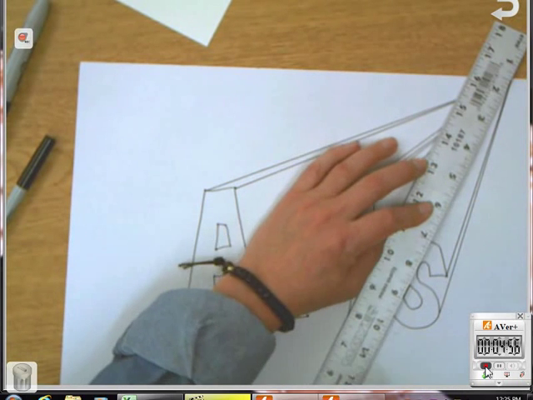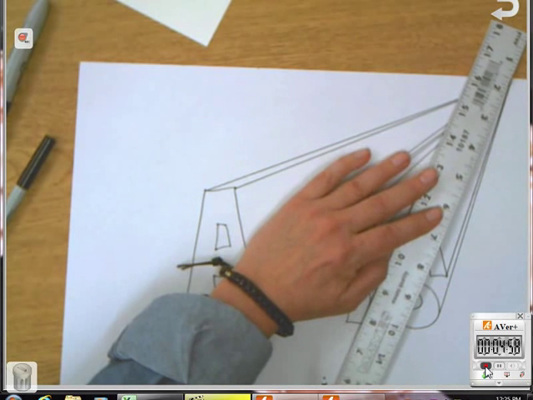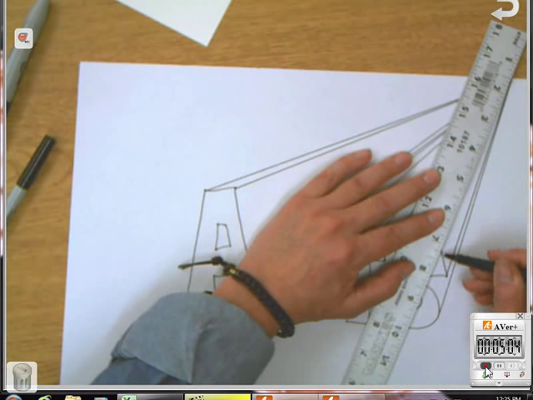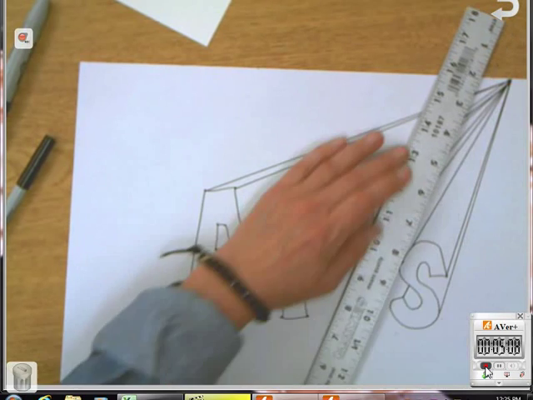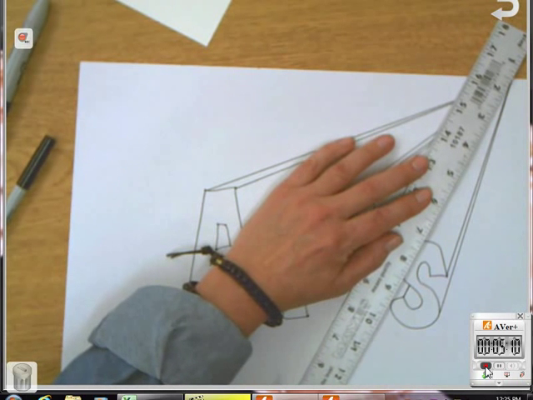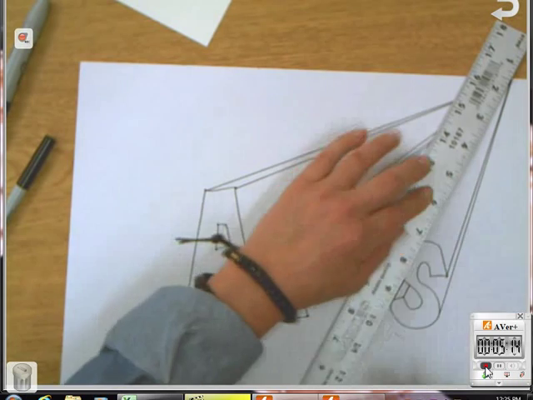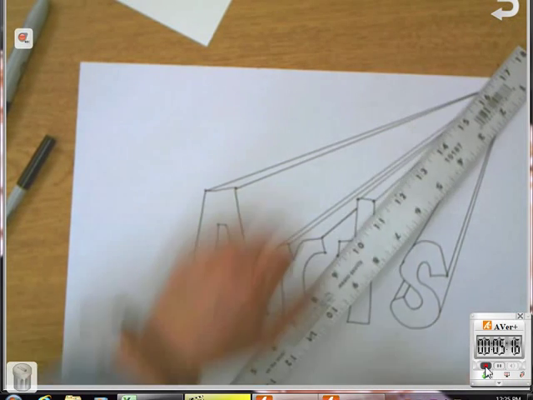If I were to draw from this part of the S, I don't need to draw it at all because that line will be overlapped by the letter. It will cross it. So some of the lines you might not need at all. So I'm going to draw right up from the edge of this S. And I'm going to move it over. I have another spot on the T that I need.